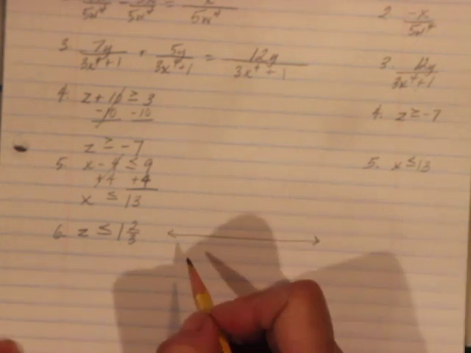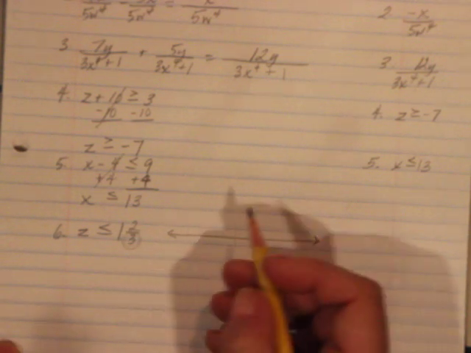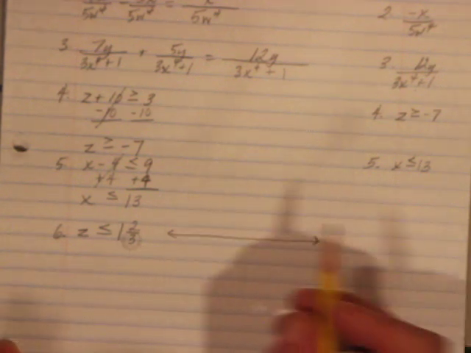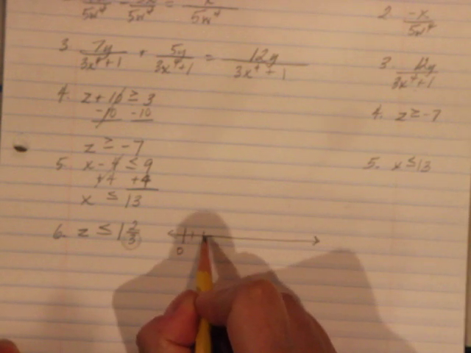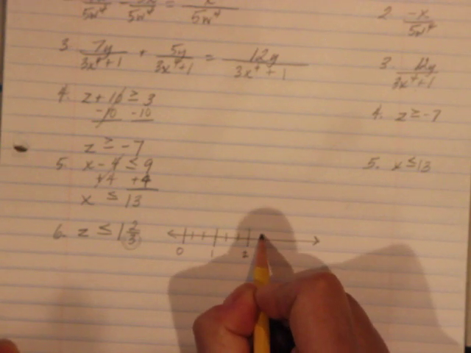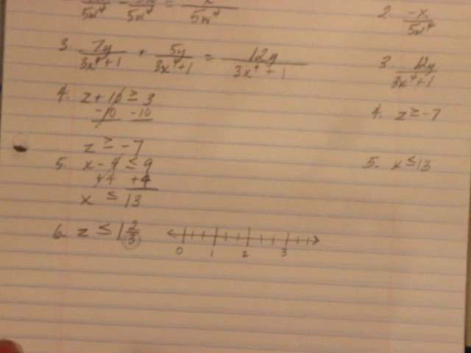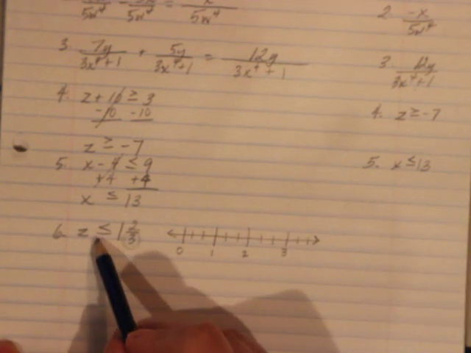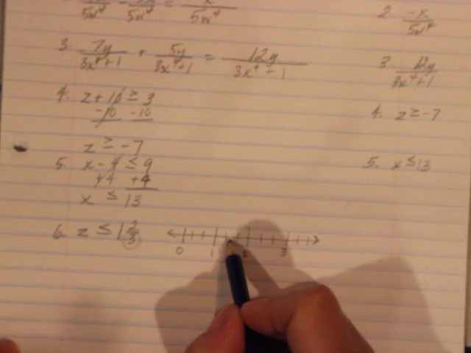Now because I'm dealing with thirds, right, I want to make my tick marks on my number line equal to thirds, so I think I'll start with 0 right here, and this will be 1/3, 2/3, 1, 1/3, 2/3, 2, 1/3, 2/3, 3, and we'll just end at 3 2/3 there. I'm going to grab a colored pencil because I happen to have one right here next to me. And because this is less than or equal to, it's going to be a solid dot. I'm going to plot my point at 1 2/3. Here's 1, 1 2/3.